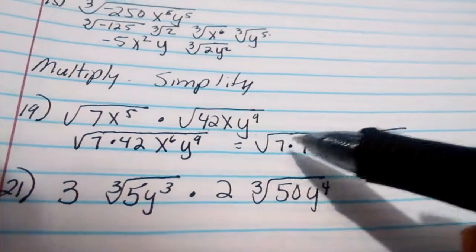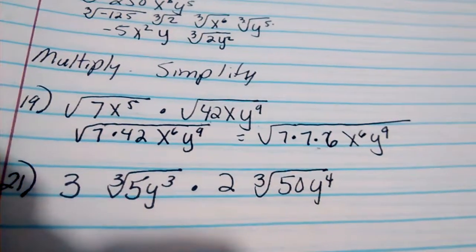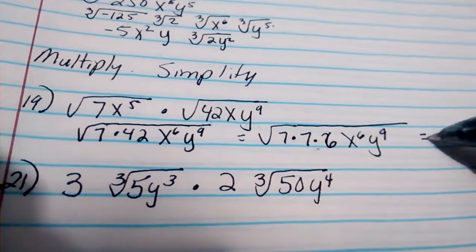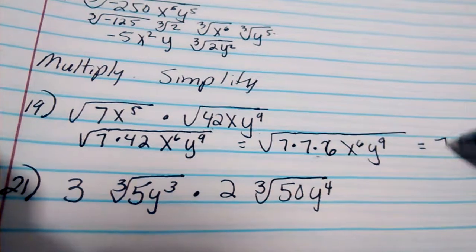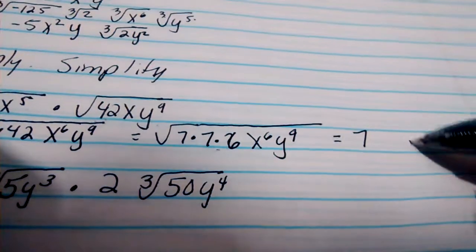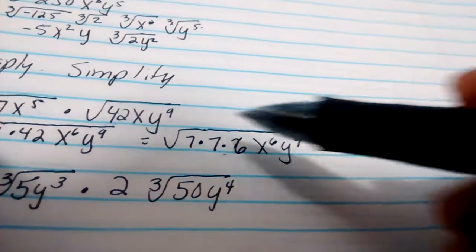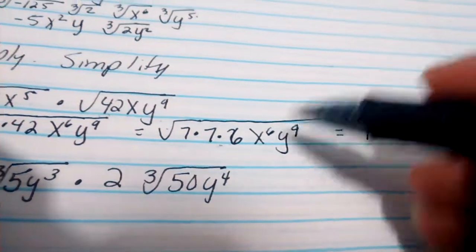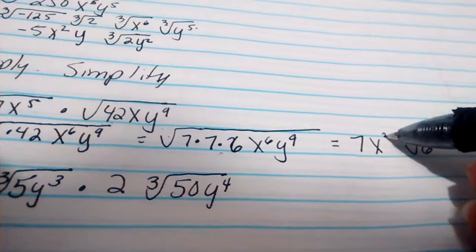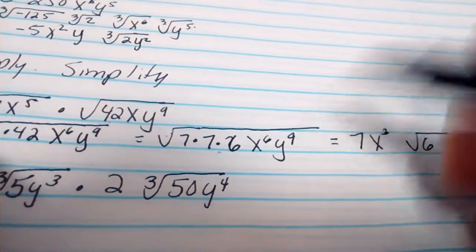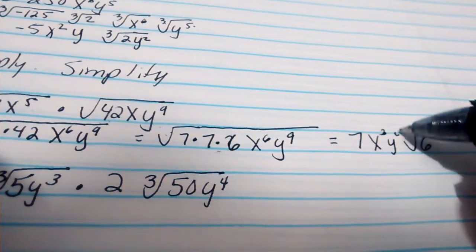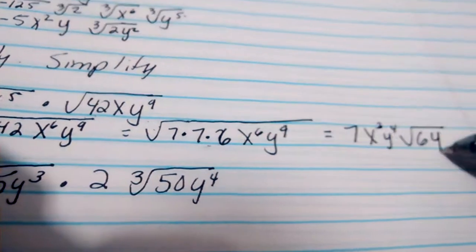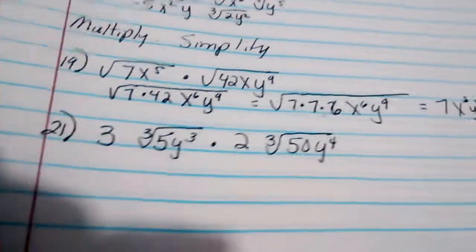Well, I now have 7 times 7, which means I can pull out a group of 7, and 6 stays inside underneath the radical sign. Okay, then you go 2 goes into 6 3 times, and 2 goes into 9 4 times with 1 left over. So that's your answer there.